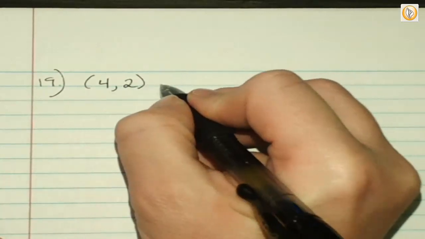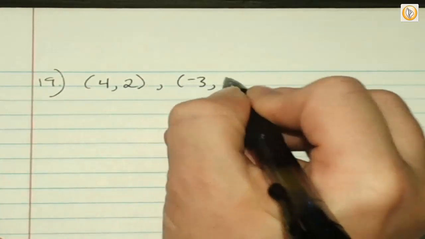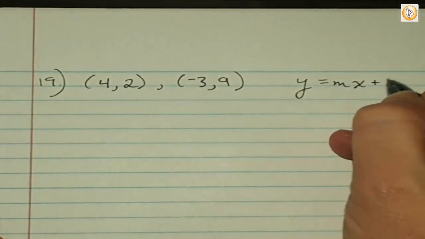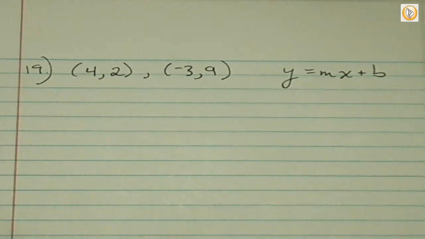Chat, why don't you read the directions? Write the equation of the line passing through the given points. Okay, so we're going to do the same thing, but this time they gave us two ordered pairs: 4 and 2, and -3 and 9. And we want it again to look like this in the end. Okay, so chat, what do I do?